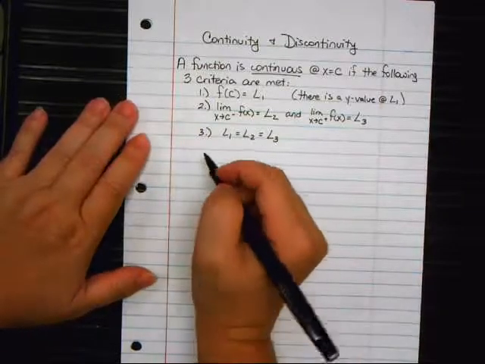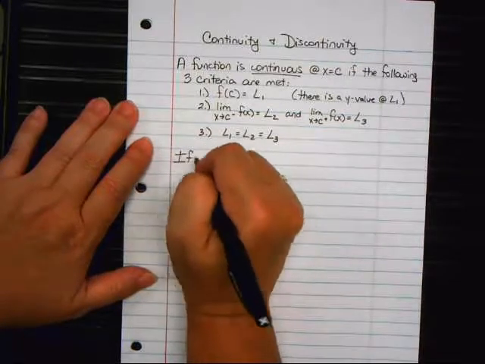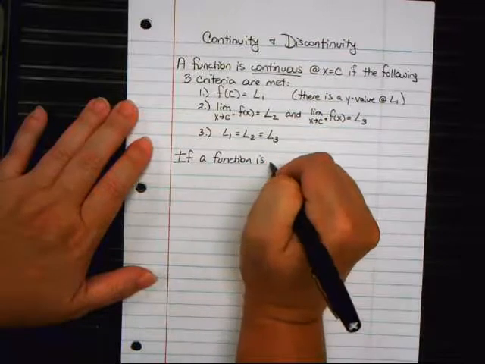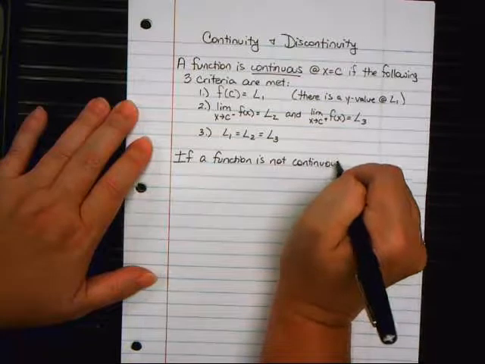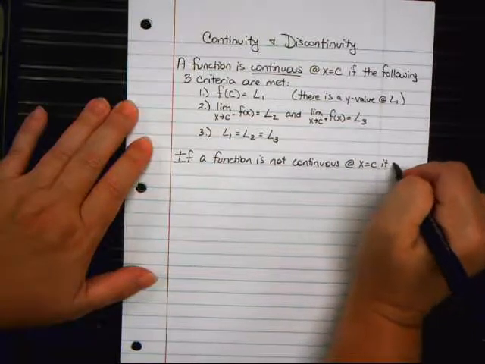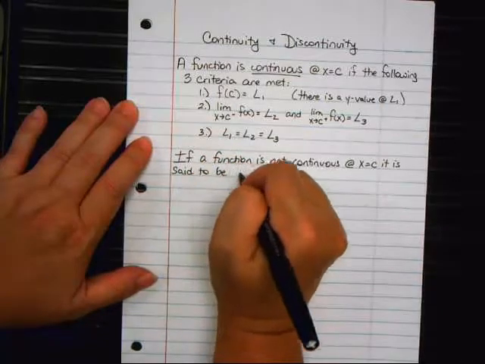Okay? Now, if a function doesn't do that, if a function is not continuous at x equals c, it is said to be discontinuous.